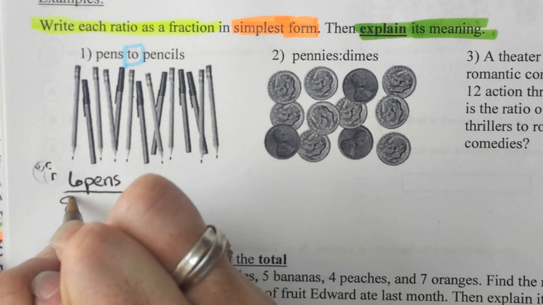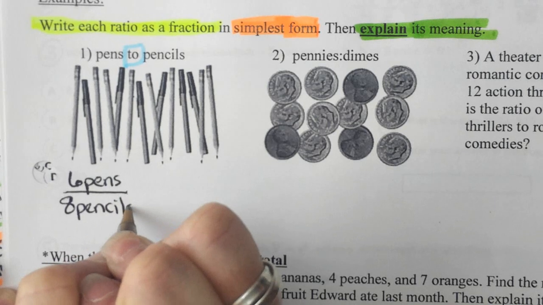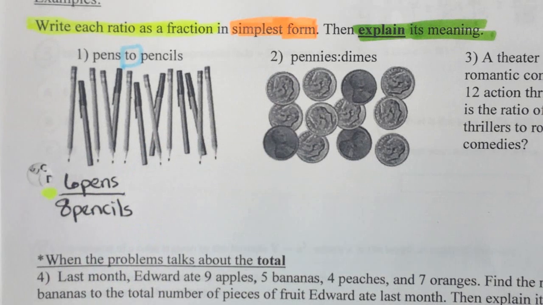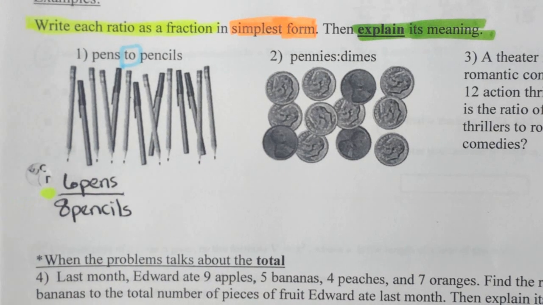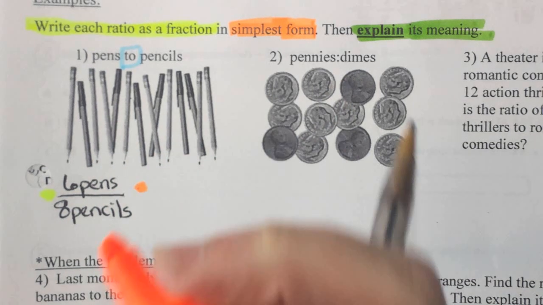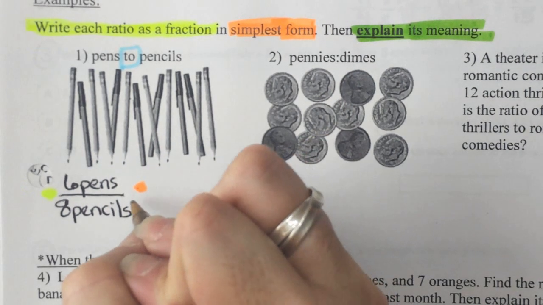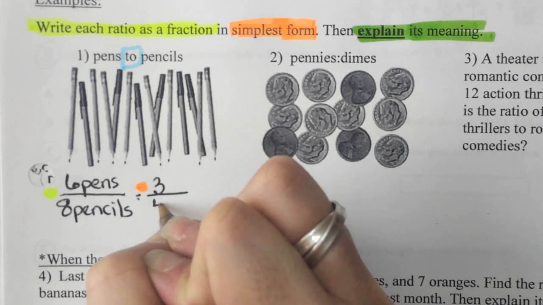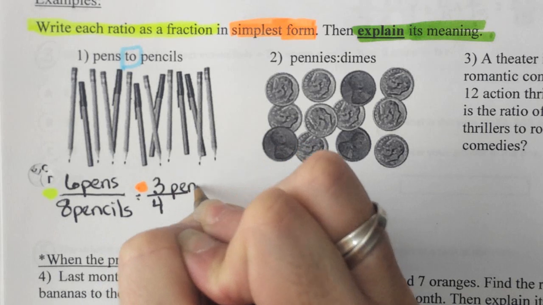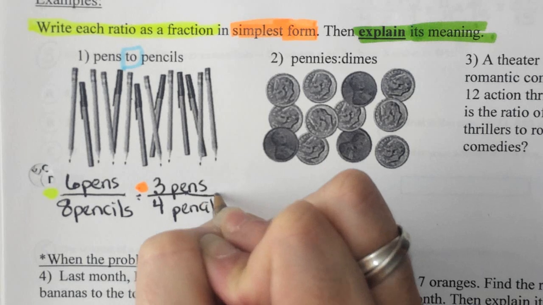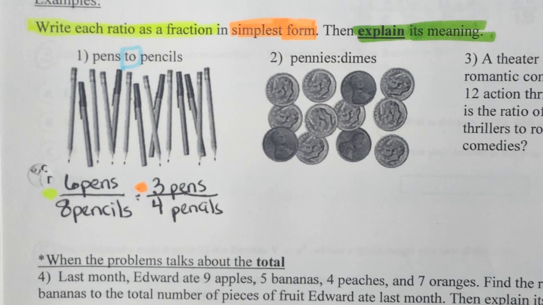8 pencils. Now, what you've just done is written a ratio, and it's kind of like the highlighter yellow version, meaning you wrote it as a fraction. Step 2 is now we got to simplify it. What goes into a 6 and an 8? 2. So, how many 2s are in 6? 3. How many 2s are in 8? 4. So, put your words describing it. Pens, pencils. This is why I said this is a lot of writing, and you just kind of have to deal with it, I guess.